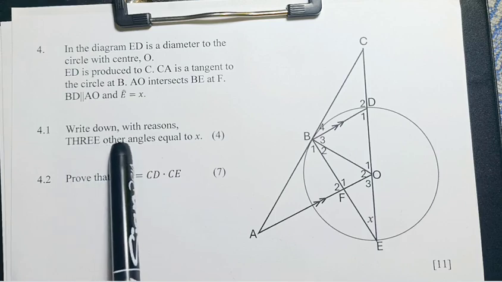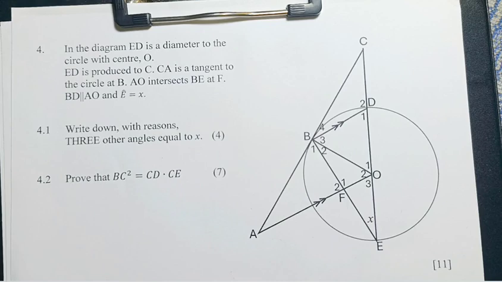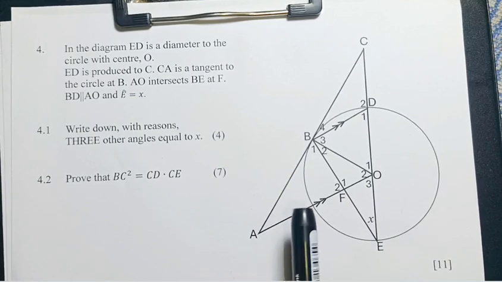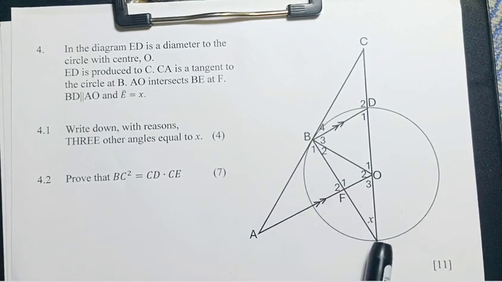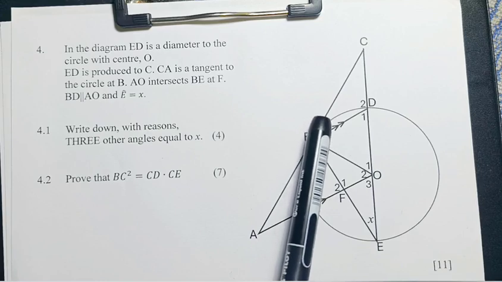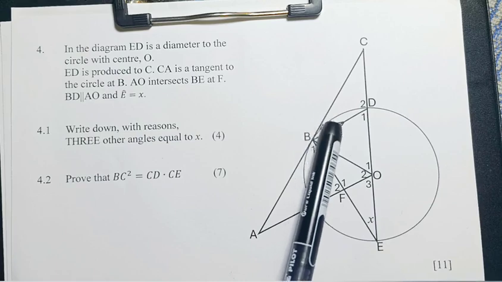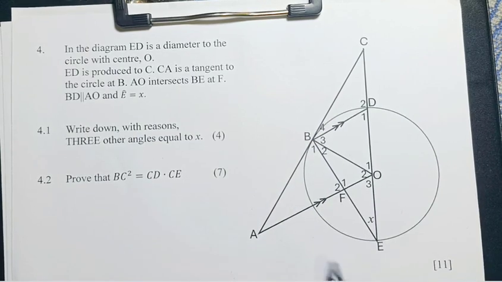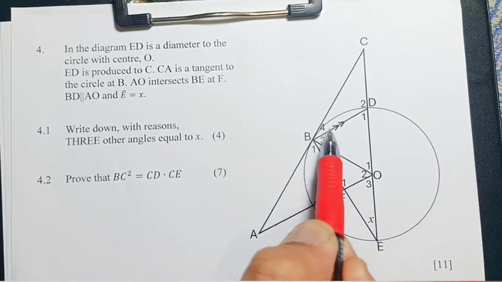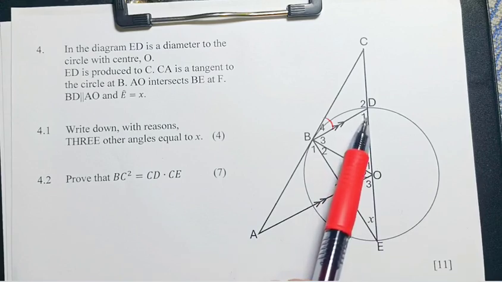So the first question says write down, with reasons, three other angles equal to X. So we need to write three other angles equal to X. Have a look here. First of all, I can see the angle B4 is going to be equal to angle E. Why? Because of the angle between tangent and chord. This is a chord, this is a tangent, and this is the angle between tangent and chord.